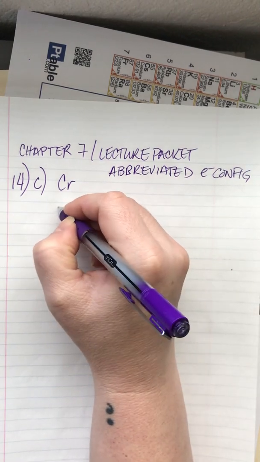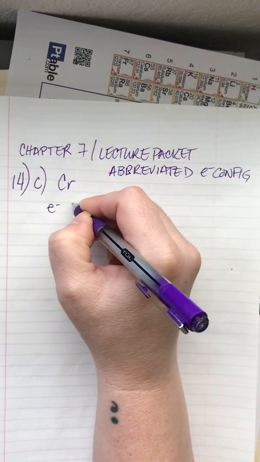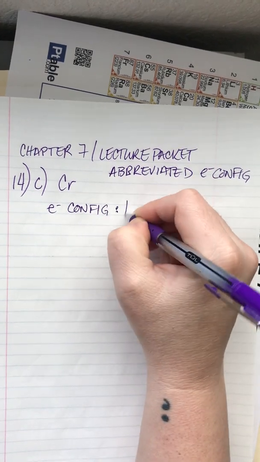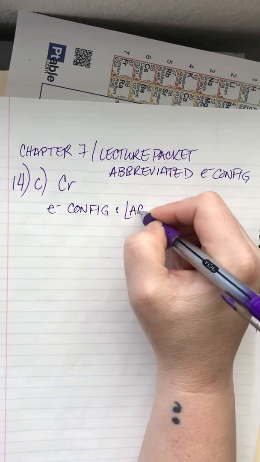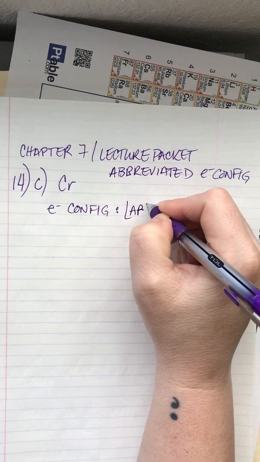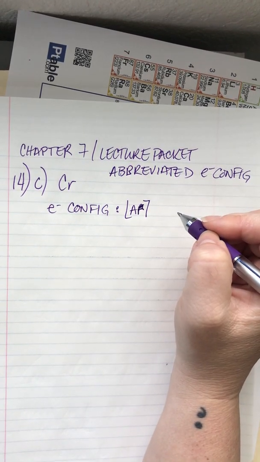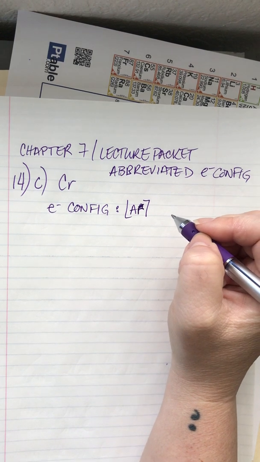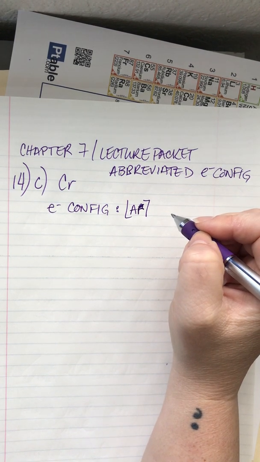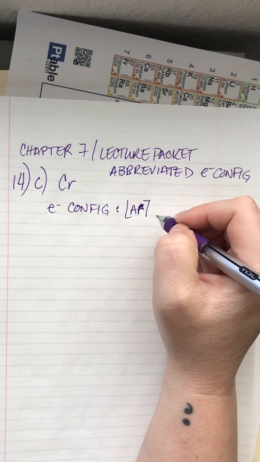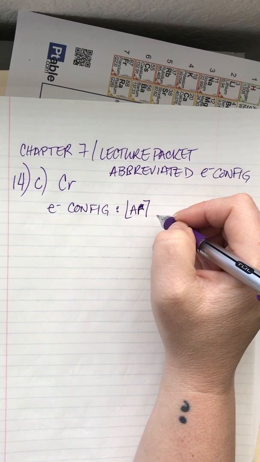So our electron configuration will start off with, oops, sorry, little r. On the answer key, you had it as with the 3+ charge. So that's how I did it. Oh. Yeah. Cool. Well, let's just do this first.